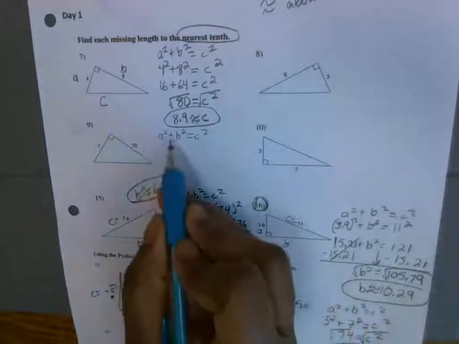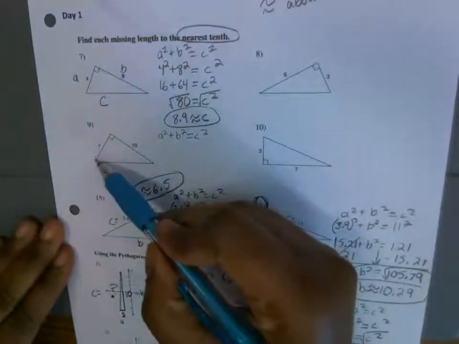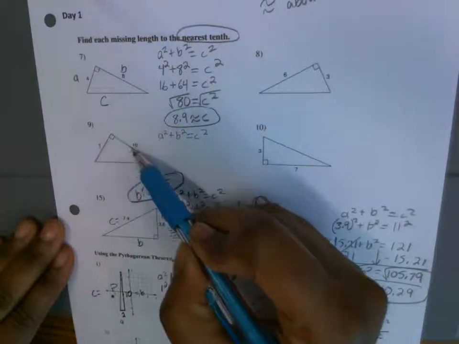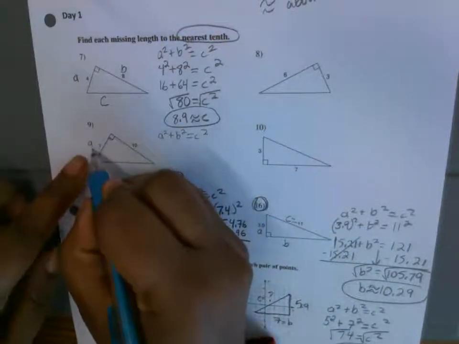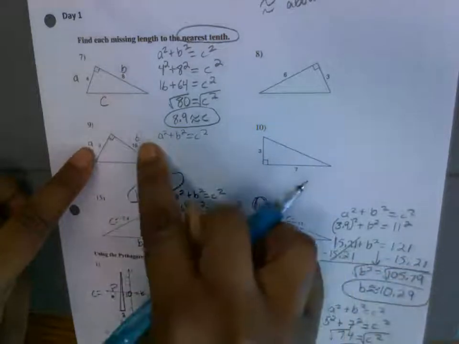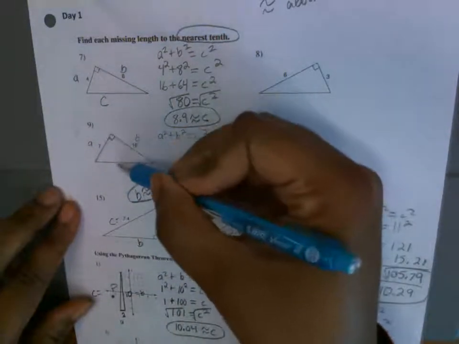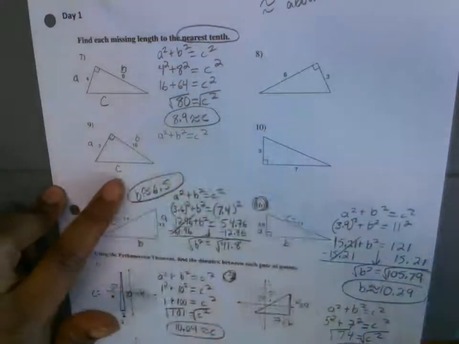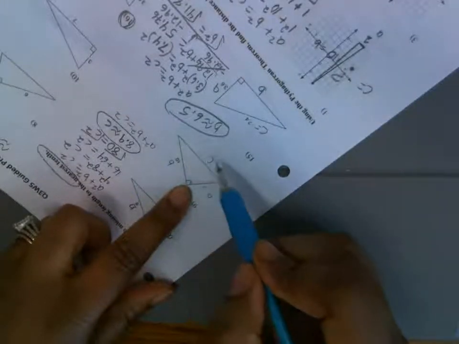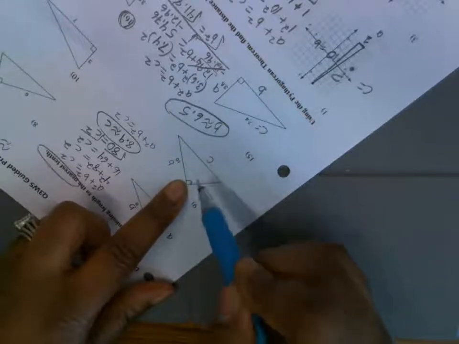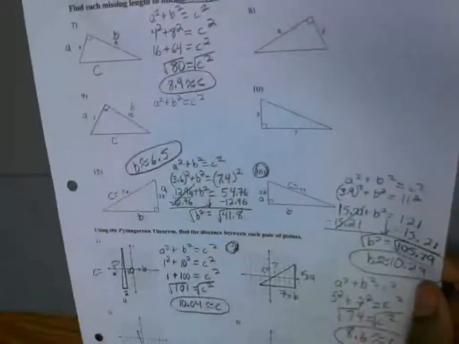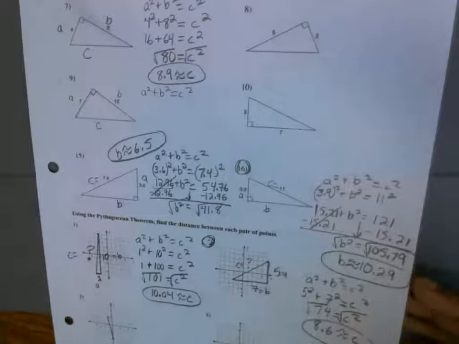Your A and B are going to be your legs that form the right triangle. These two side lengths form the right angle, so this can be A or B. I'm going to name this A and this B. The side opposite the right angle is always going to be C. This is the slanted side. Any questions so far before I start substituting values?